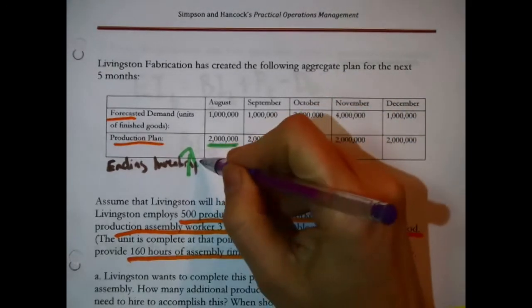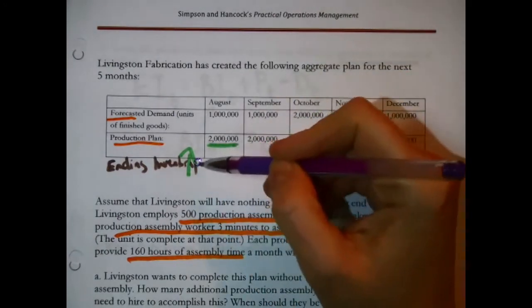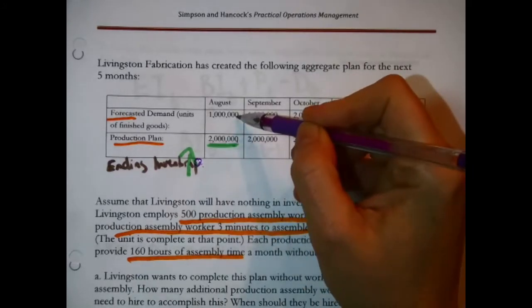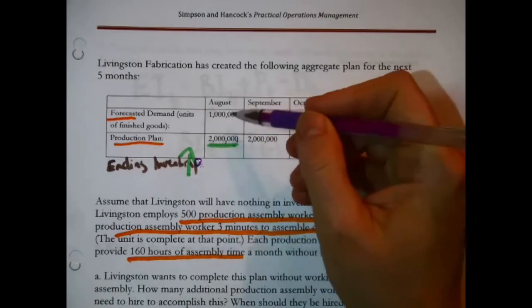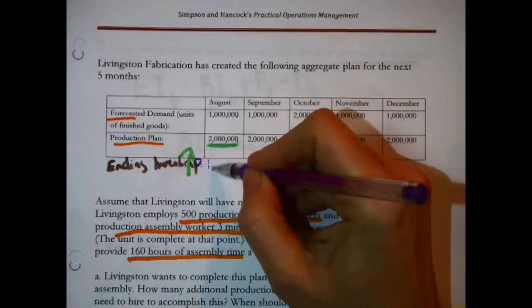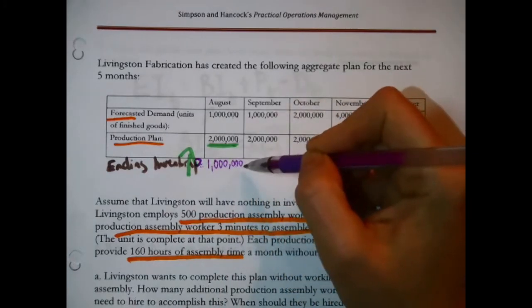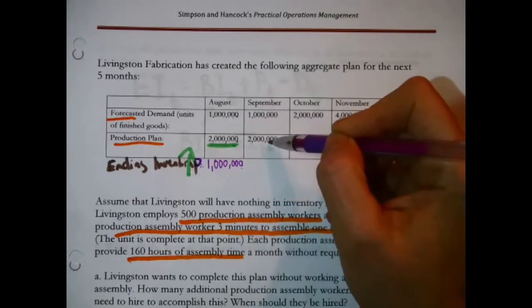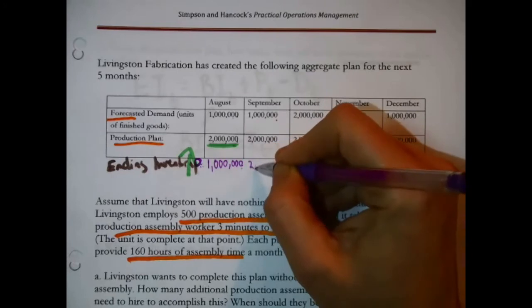They said that there's nothing in inventory right now. That means that in August you start with nothing as beginning inventory, you're going to make 2 million, but you're going to ship out the forecasted demand of 1 million. So it's 0 plus 2 million minus 1 million, and we will have 1 million left in inventory at the end of August. Ending inventory for August is 1 million. That becomes the beginning inventory for September: 1 million plus the 2 million additional that you make in September, minus the 1 million that you ship out. Your ending inventory for September is going to be 2 million.